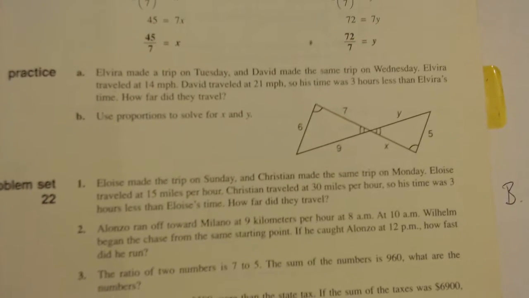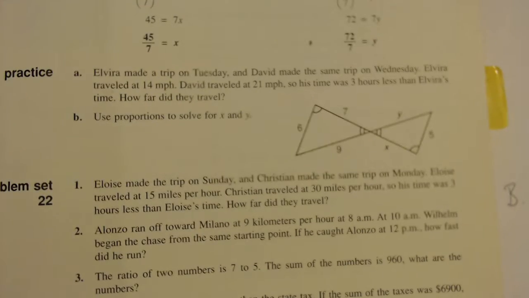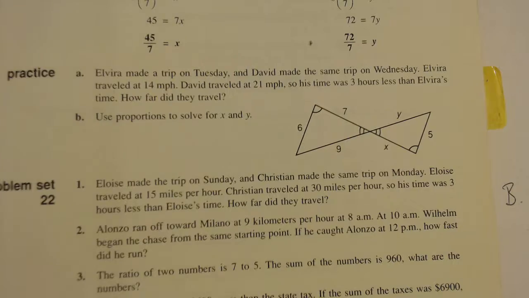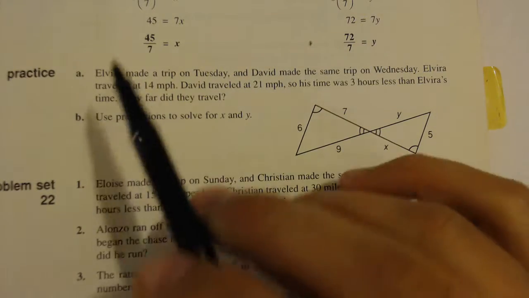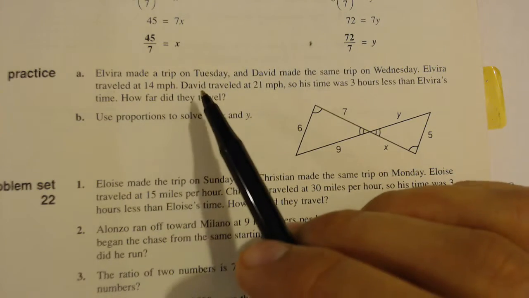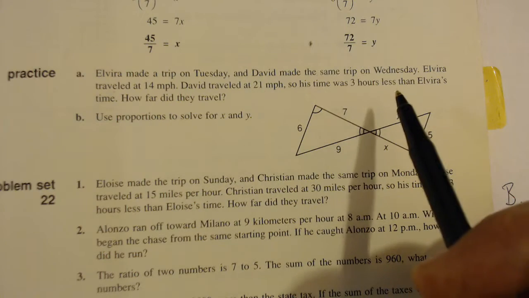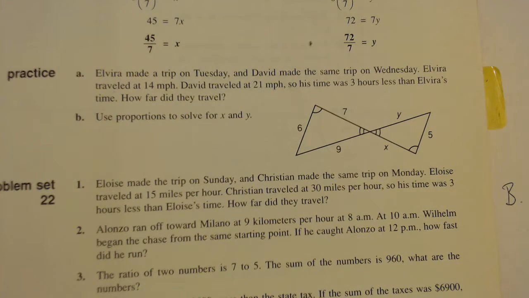So this problem tells us Elvira made a trip on Tuesday and David made the same trip on Wednesday. So we'll just call her E and we'll call him D. E traveled at 14 miles per hour. D traveled at 21 miles per hour. So his time was 3 hours less than E's. How far did they travel?